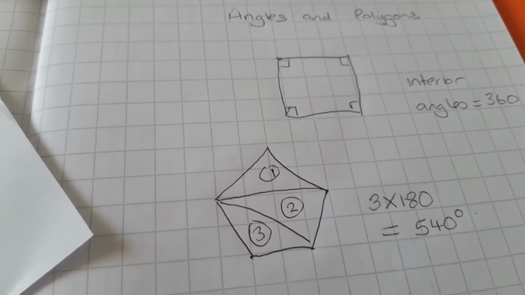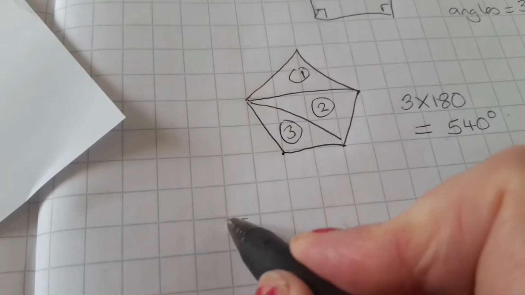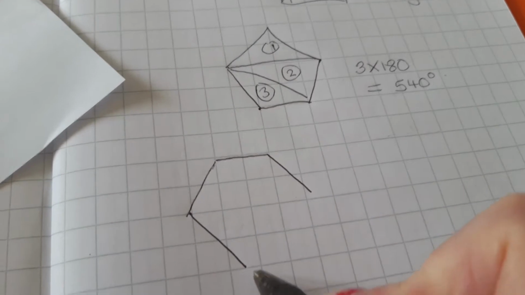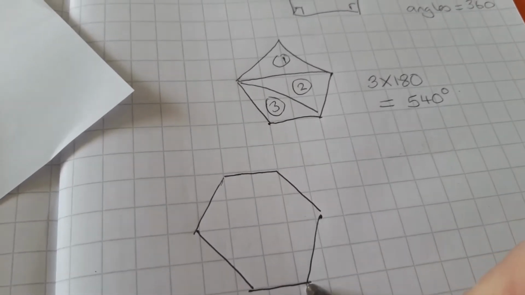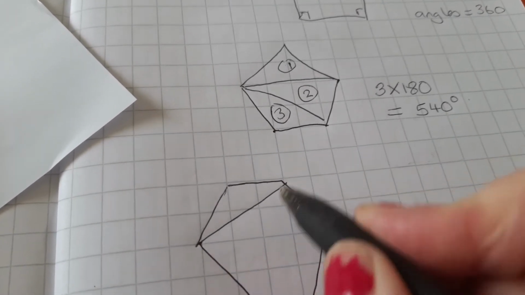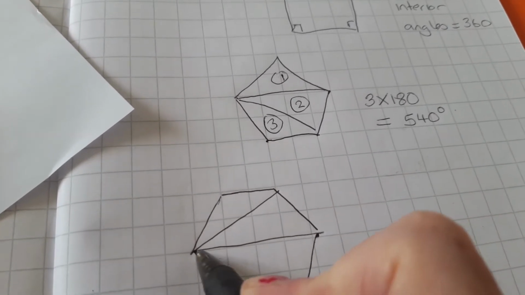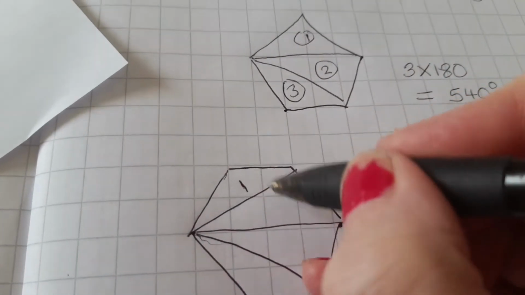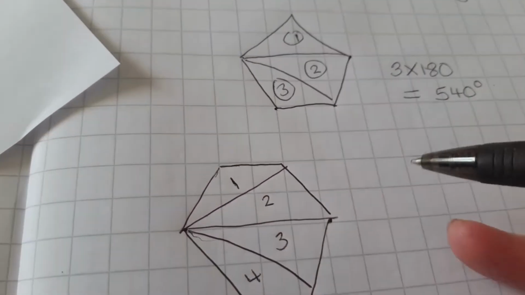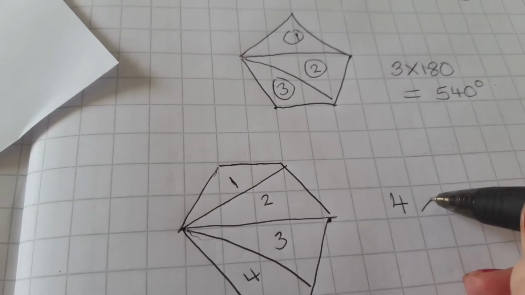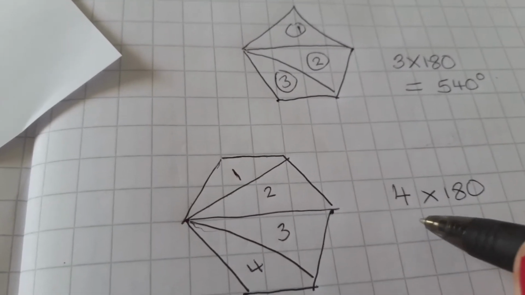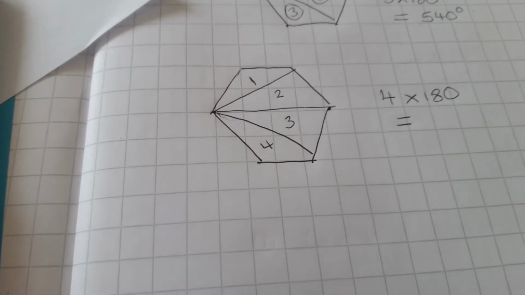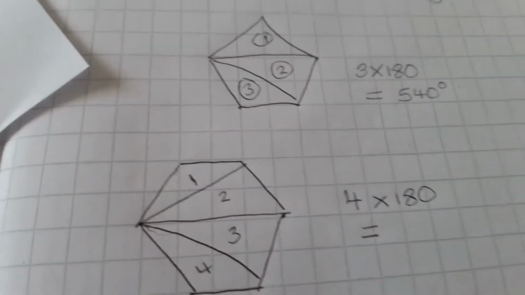Okay. If you had a hexagon, six sides, we're going to do the same again. We're going to split it into triangles. Now this time, because you have the extra side, you have another triangle. 1, 2, 4 triangles. So the total for a hexagon is 4 times 180, which equals, I'm just going to check that, 4 times 180 is 720 degrees.